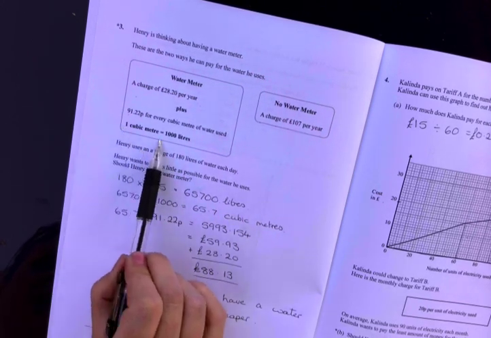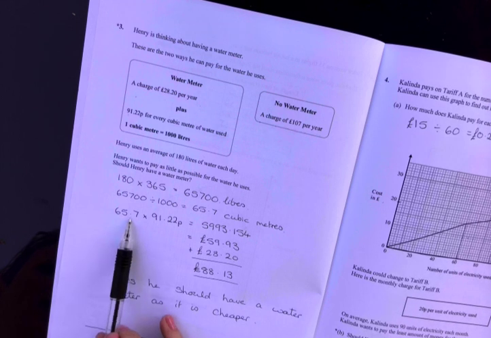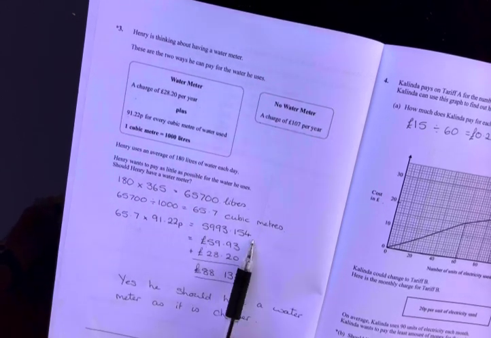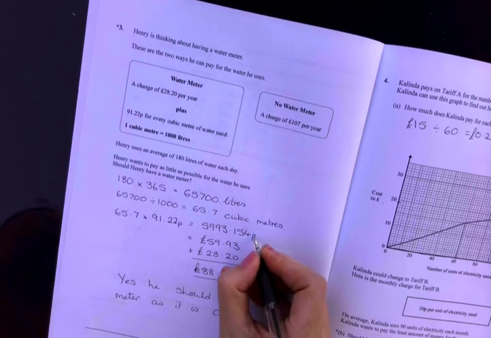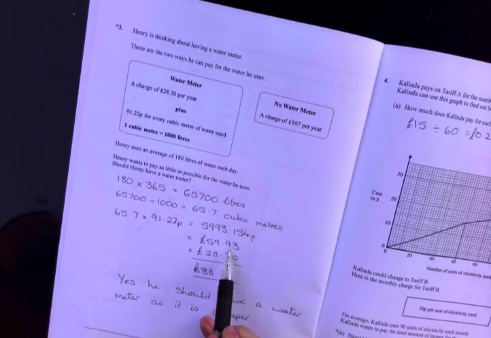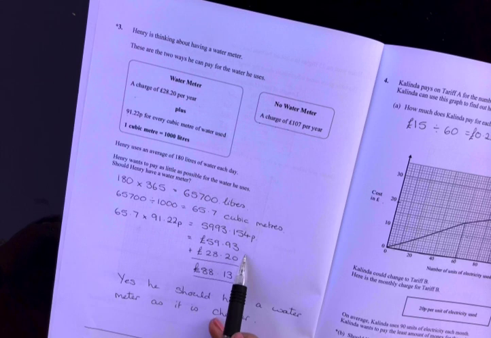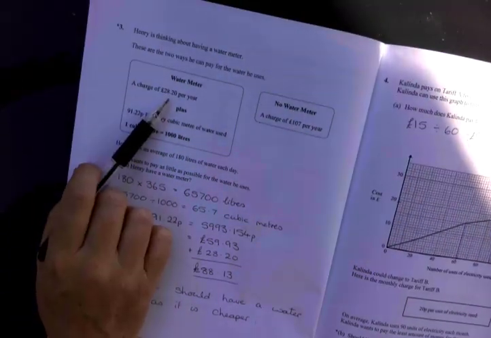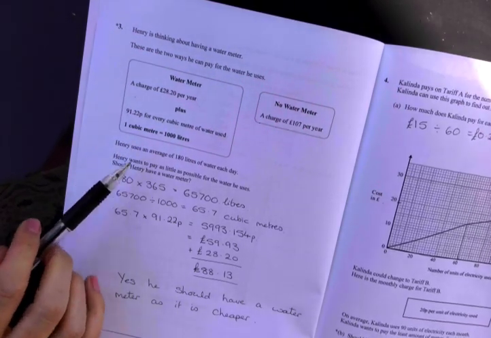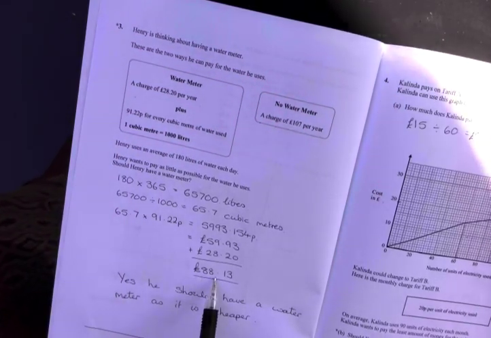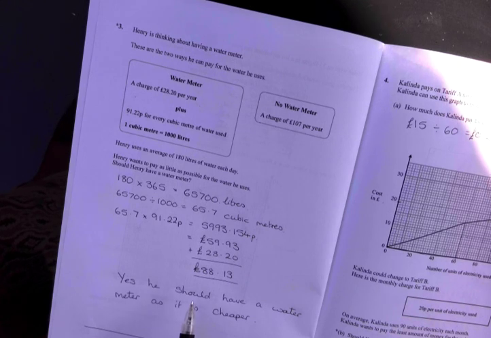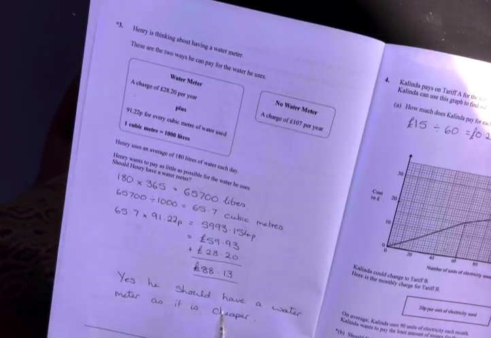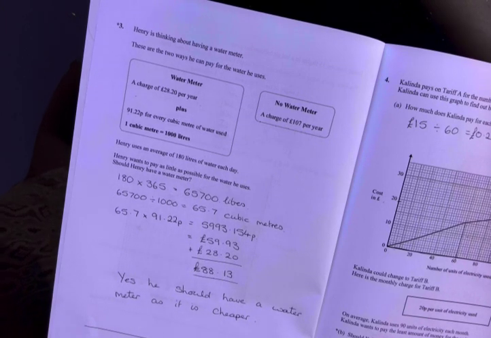I've used that bit there to do my conversion. If I times that by 91.22 pence, I get this figure here. Remembering that answer is in pence, so if I divide by 100, I can convert it into pounds. Adding on my standing charge of £28.20, I get £88.13. Putting those two now comparing back to this one, it's cheaper for him to have a water meter fitted.